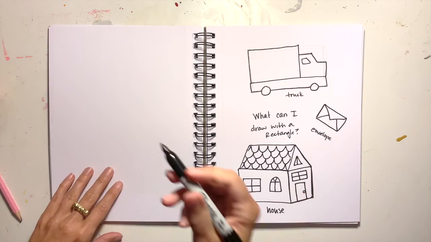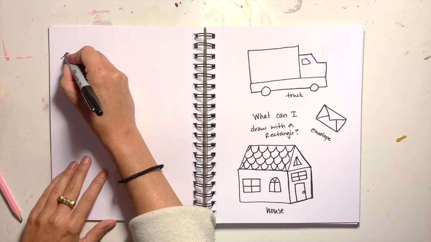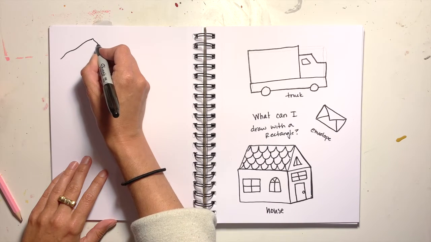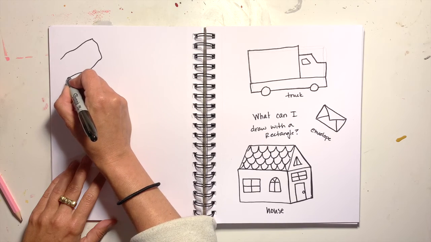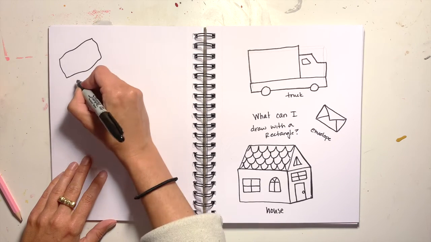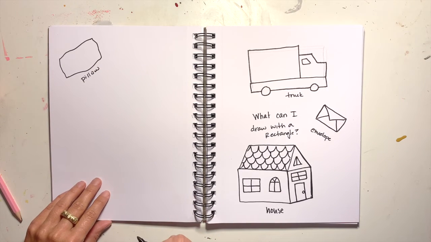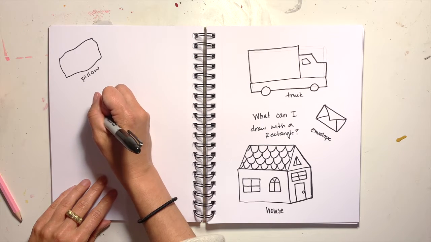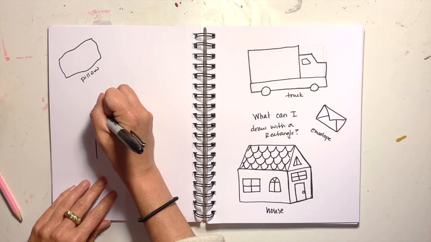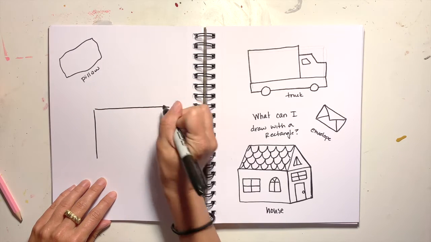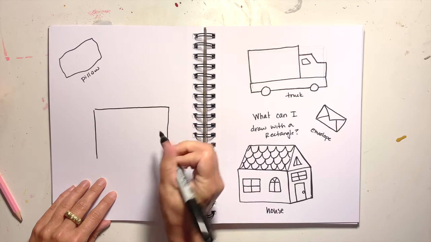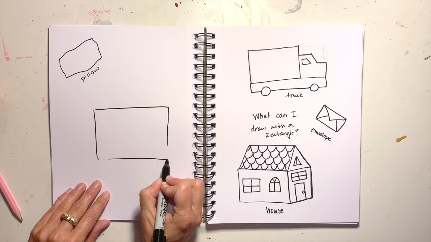Alright, so the next thing I'm going to draw is a pillow. So it's just kind of like a rectangle with wavy sides. That's kind of what I think a pillow looks like. So you can go ahead and draw your version of a pillow. Or maybe you've drawn the other three things and you're not going to draw that. It's fine.